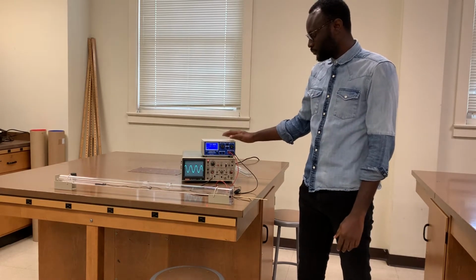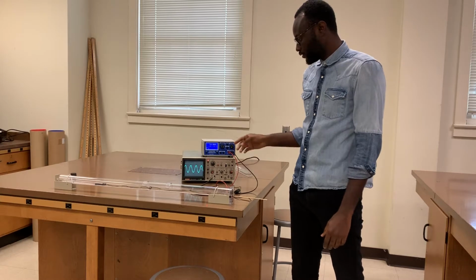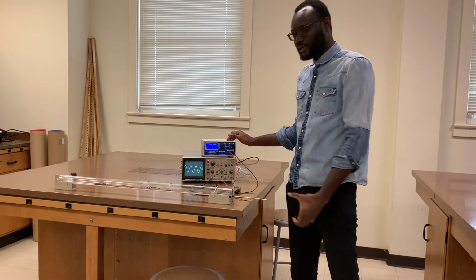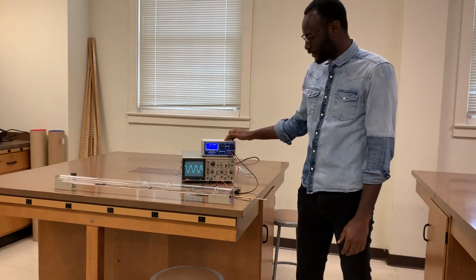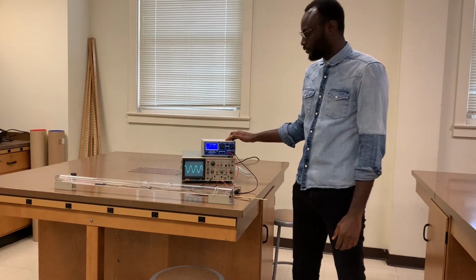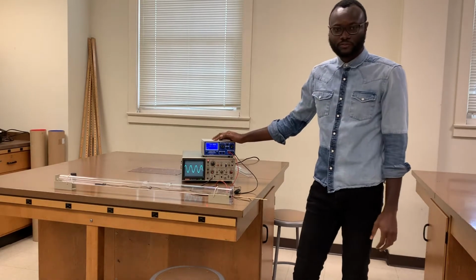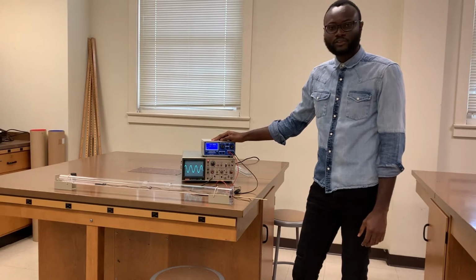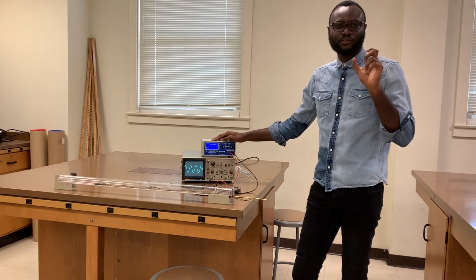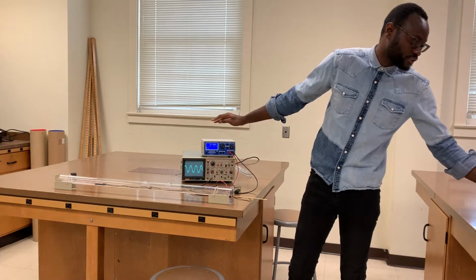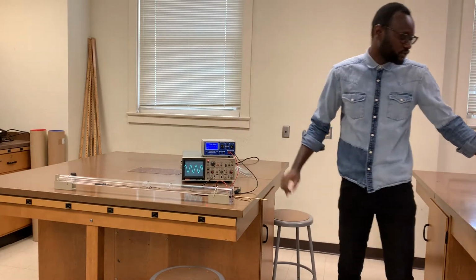This function generator puts out a kind of input into our column, and then we have a microphone that picks up the sound. One thing that we have to be careful of is that we don't want to go below 250 hertz because it's going to damage the microphone. So what we're going to do is to pick the fundamental frequency for table 1 as our first value for our resonance number 1 in table 2.